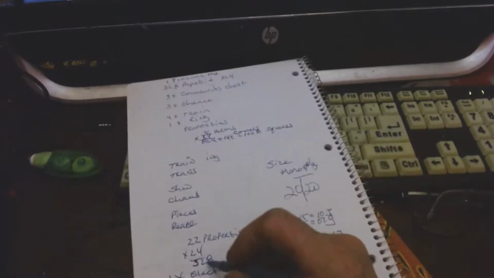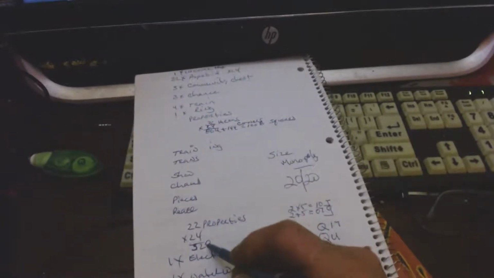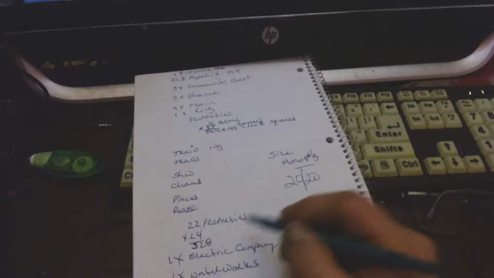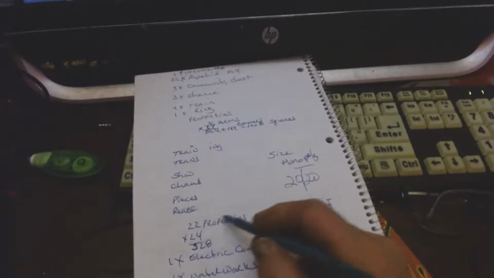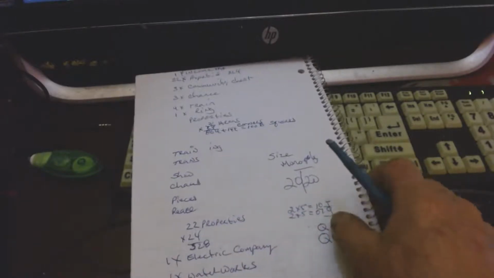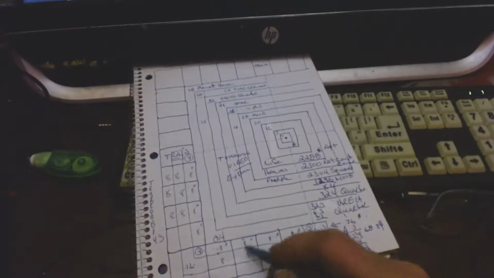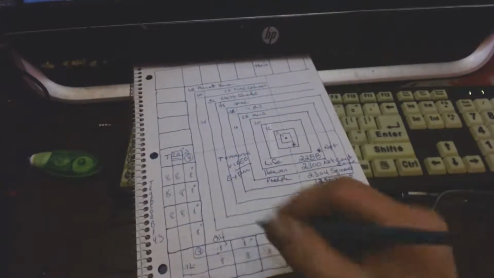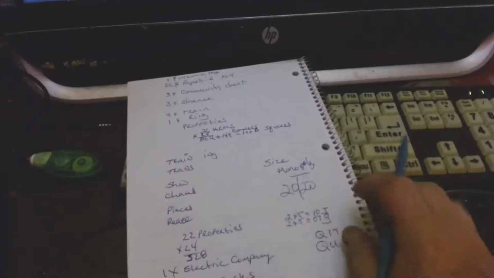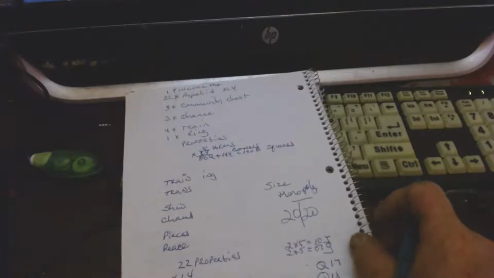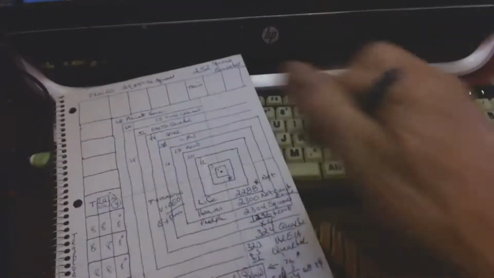There's 22 properties, apparently using up 528 area space, and that would be a certain vibration. 22 properties by 24 each one. 24 each property. There are 22. That would take up your 528. There's a few more pieces in here.